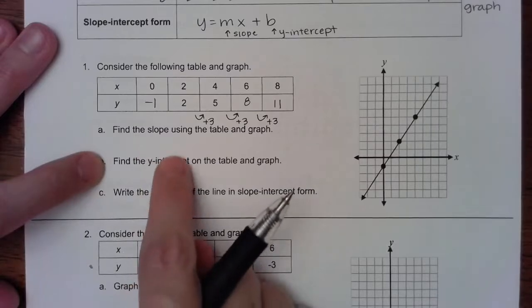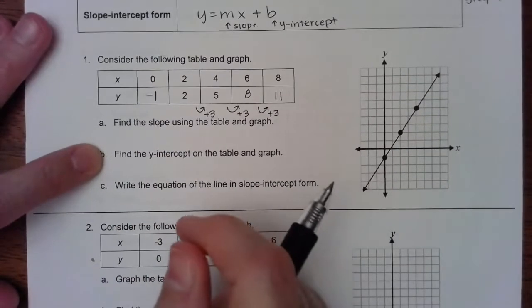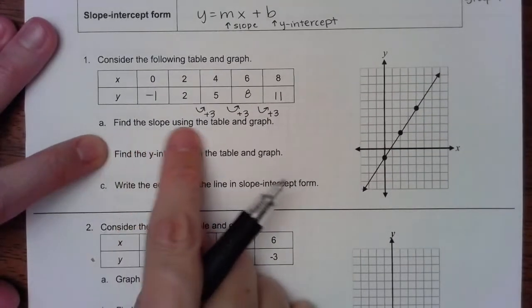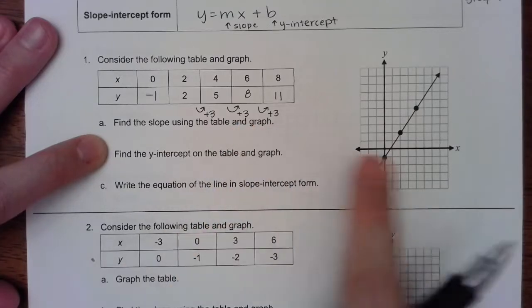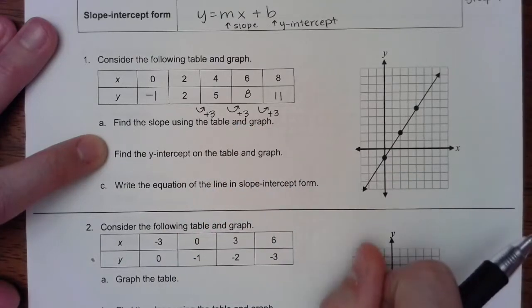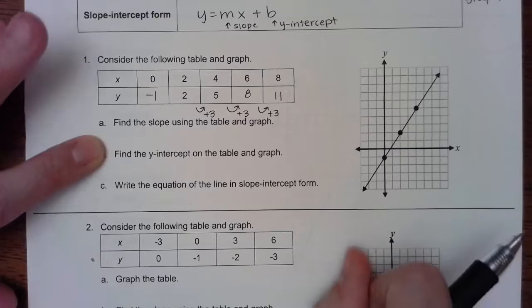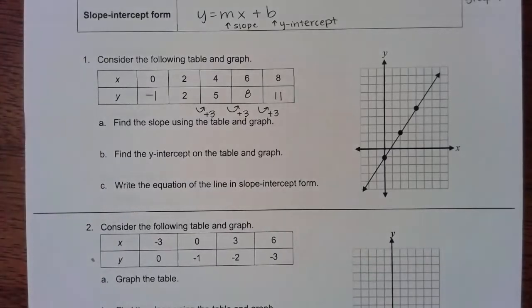To find these answers to the questions, there's a couple of different ways that we can think about it. A says find the slope using the table and using the graph. I'm going to start by showing you how to do it using the graph. Before I show you using a table, let me just grab a colored pen. There we go, this will work great.